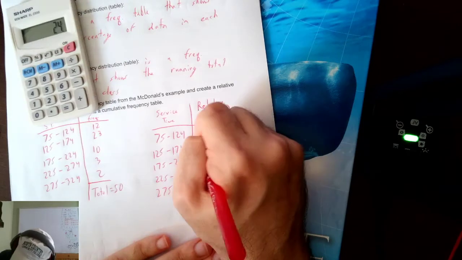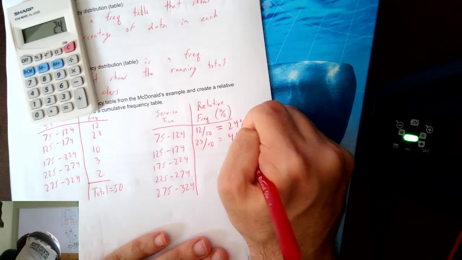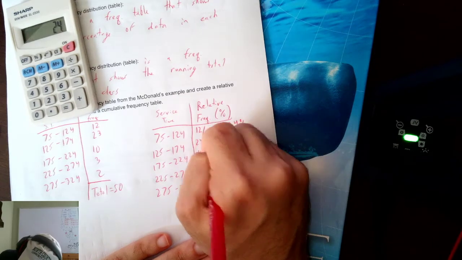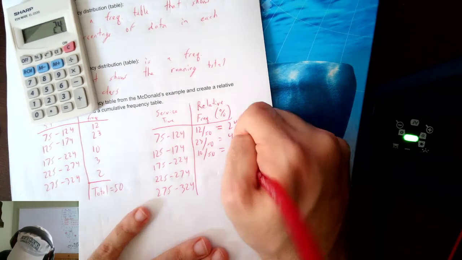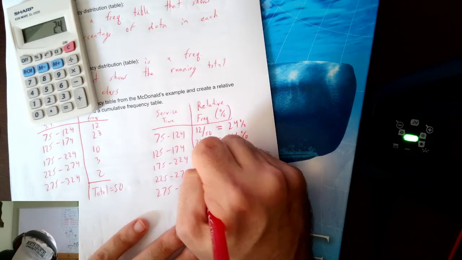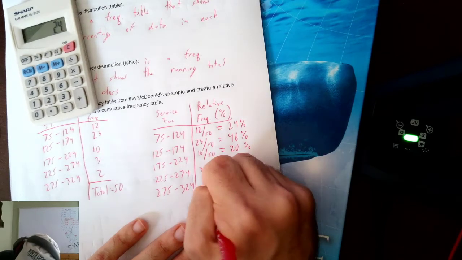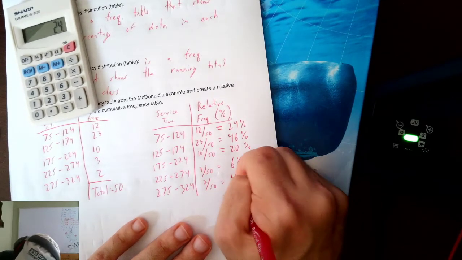And then I'm going to do 23 over 50, which if you work it out will give you 46%. Then 10 over 50, which will give me 20%. And then 3 over 50, which will give me 6%. And then 2 over 50, which will give me 4%.